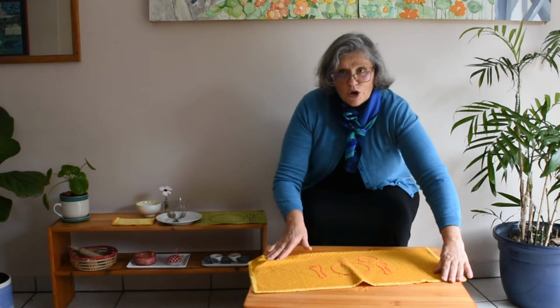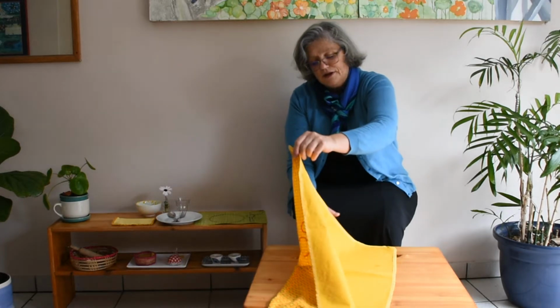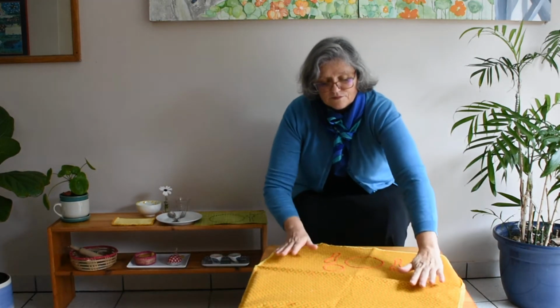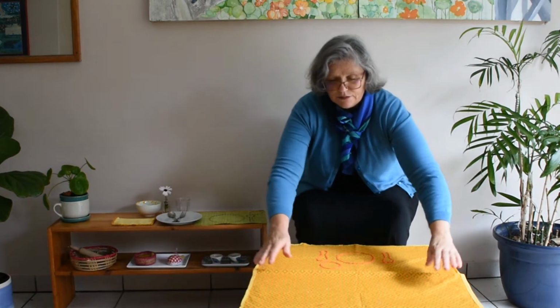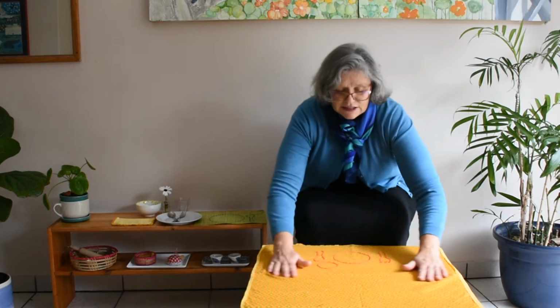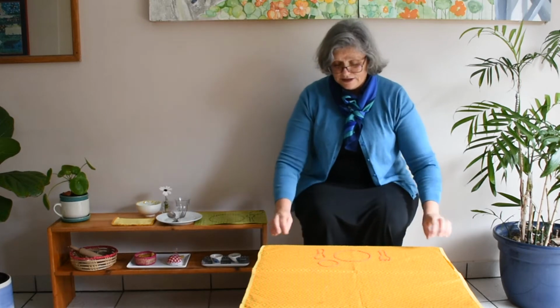So we're going to open the tablecloth, open, and straighten it onto the table. And so your child will be able to see that there's a lovely place for their bowl, their fork, their spoon, and their glass.